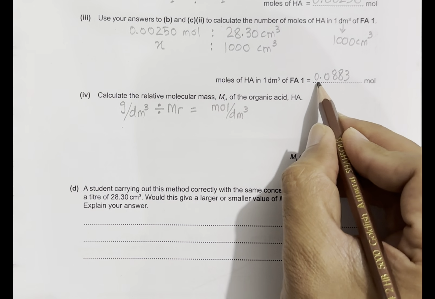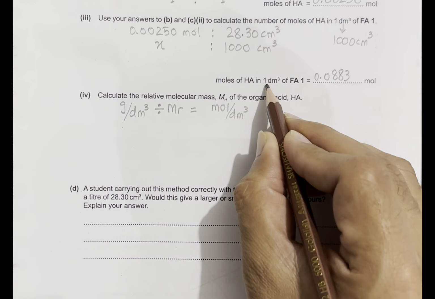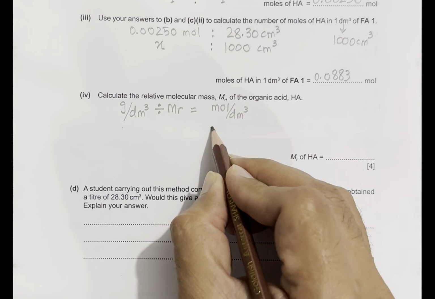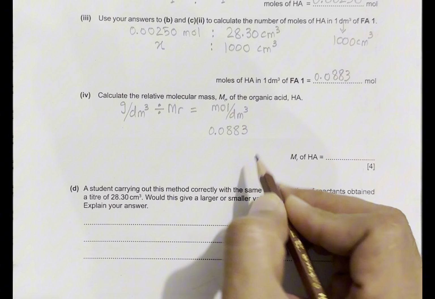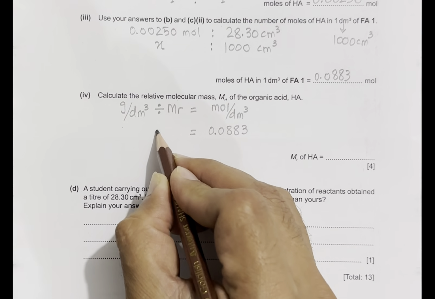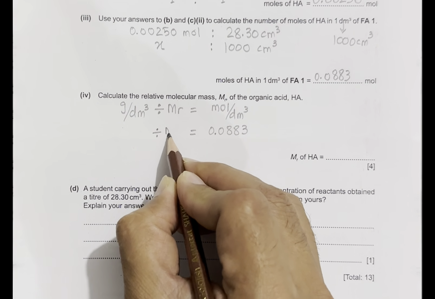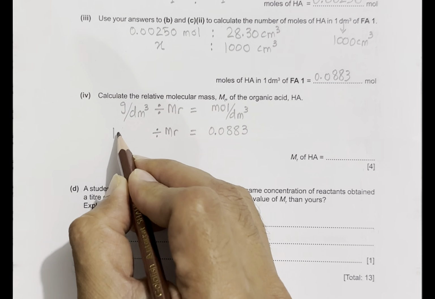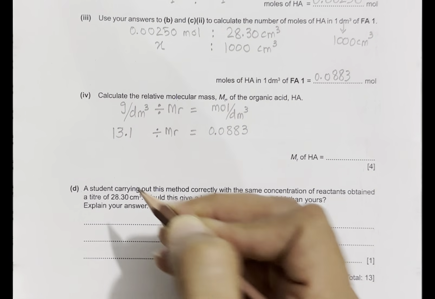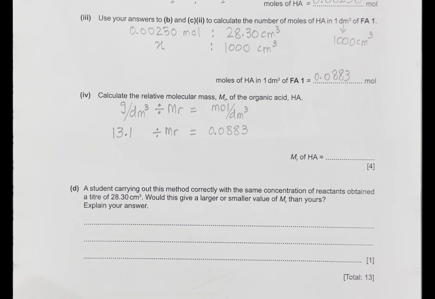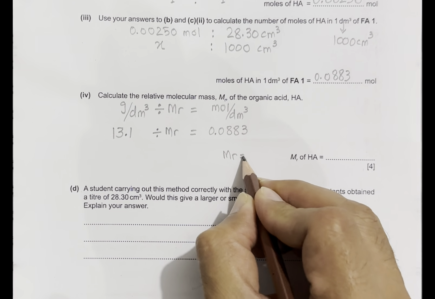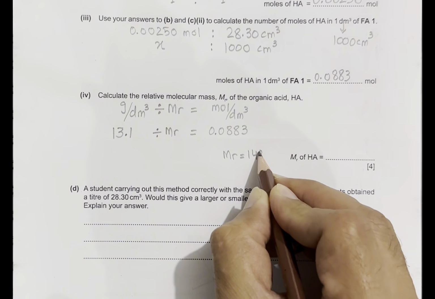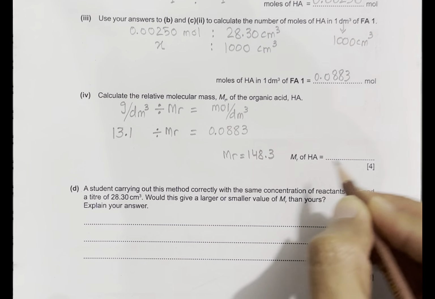Now in the above part, the concentration in moles per dm³ is 0.0883, whereas in the previous page the data said the concentration in grams per dm³ is 13.1 grams per dm³. So once we calculate the MR in this way, the MR will be 148.3.